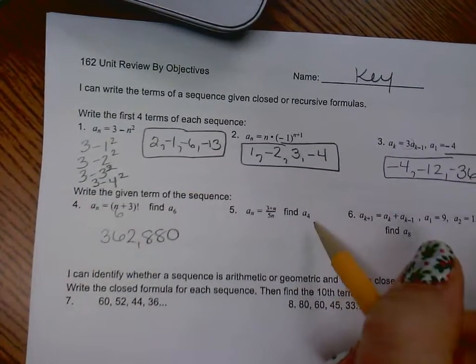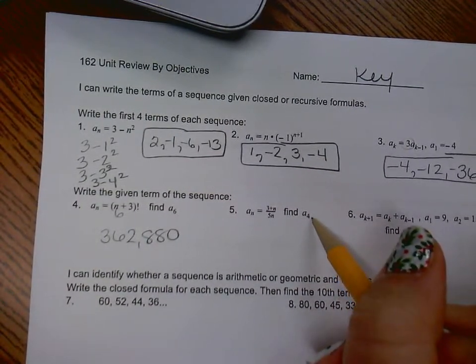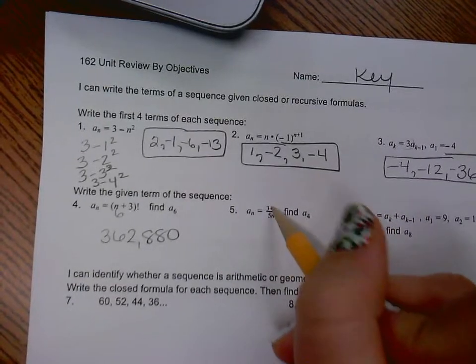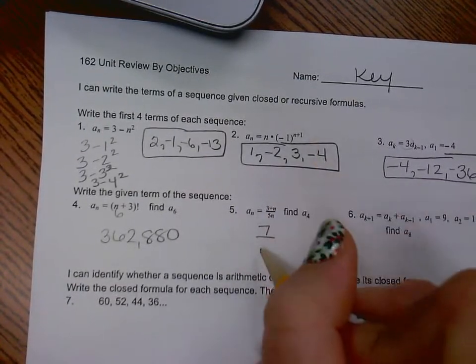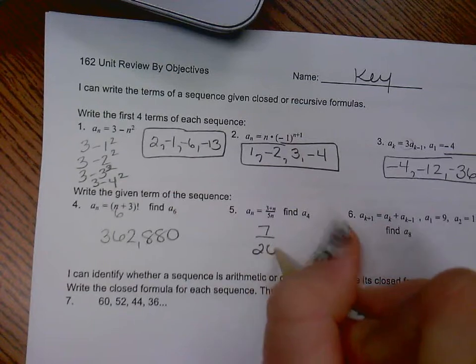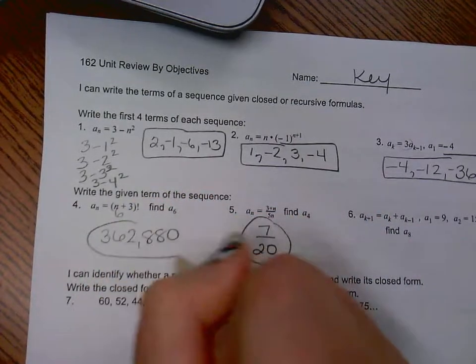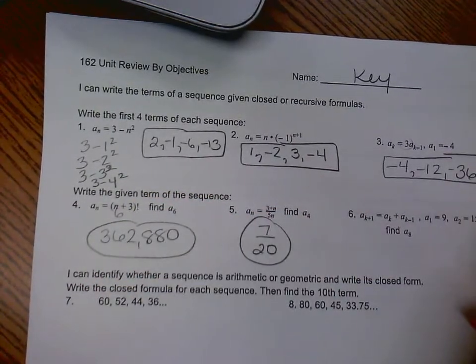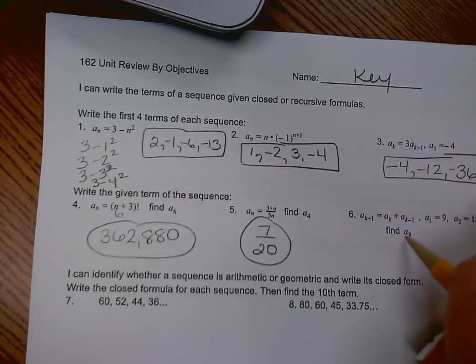Let's see, number 5, I have to find a sub 4. So if I plug in 4, I get 7 over 5 times 4 is 20, 7/20ths. Number 6, finding a sub 8, but I have to find all the terms that come before it.